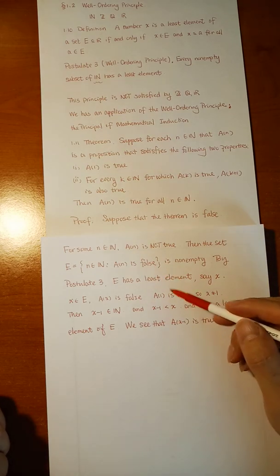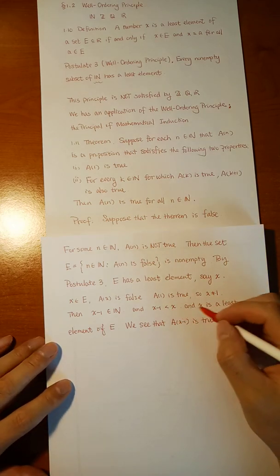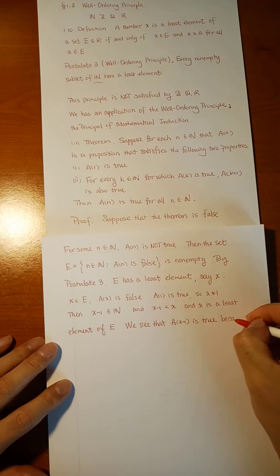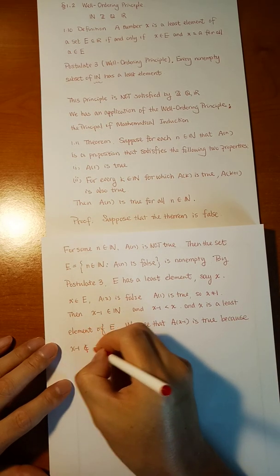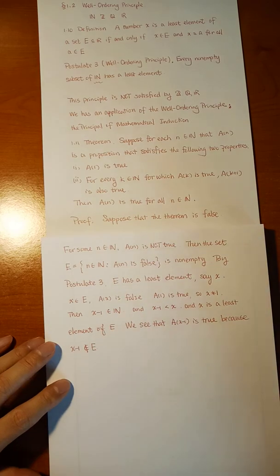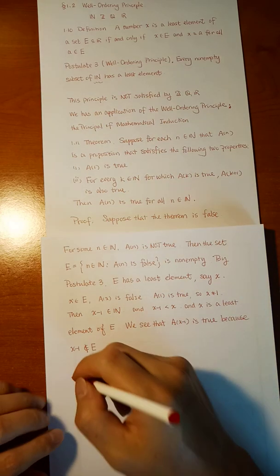That contradicts your assumption. Okay? So X minus 1 does not belong to E, and A of X minus 1 is correct.